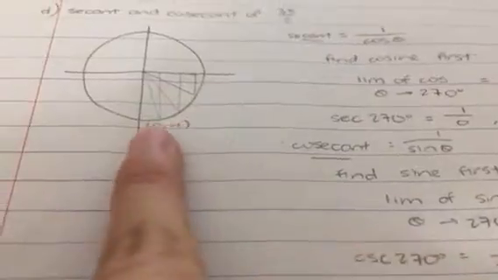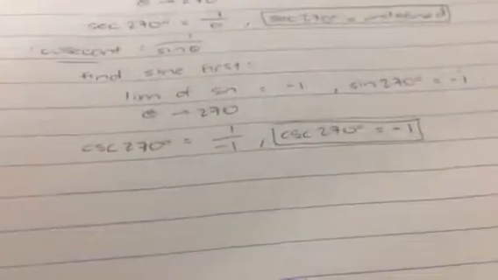Again, as theta approaches 270 degrees, the sine or y value gets closer to -1 here in the unit circle. So sine of 270 degrees is equal to -1. And cosecant is 1 over sine, so that's just 1 over -1, and cosecant of 270 degrees is equal to -1.